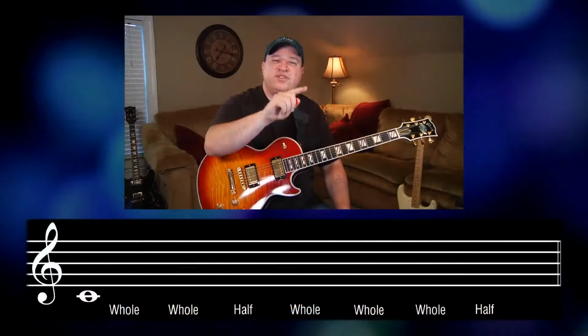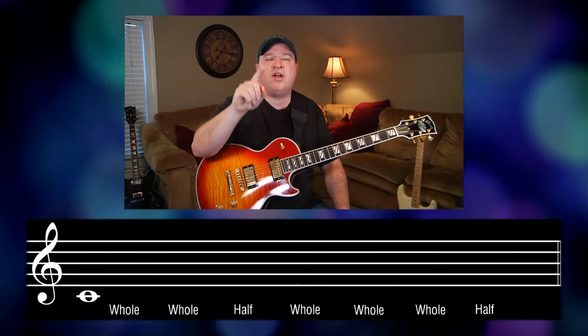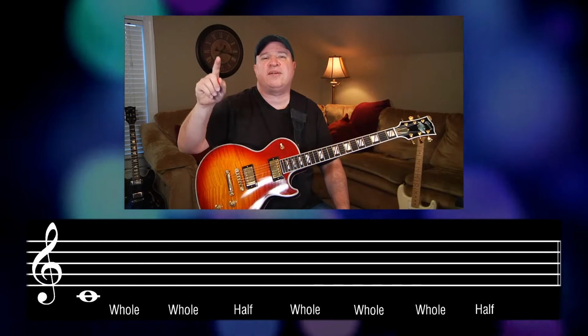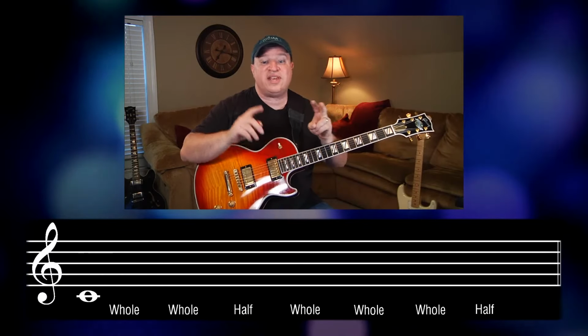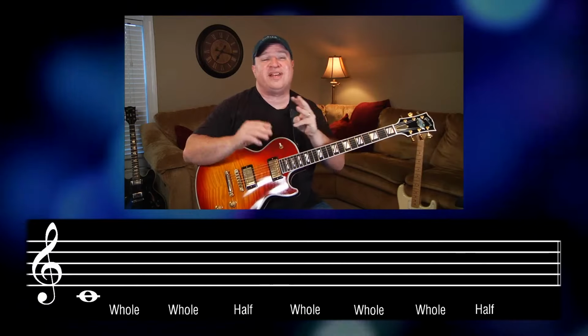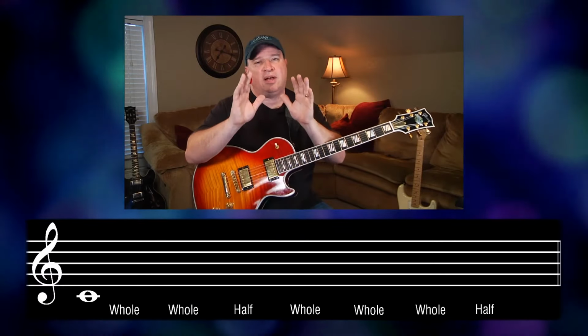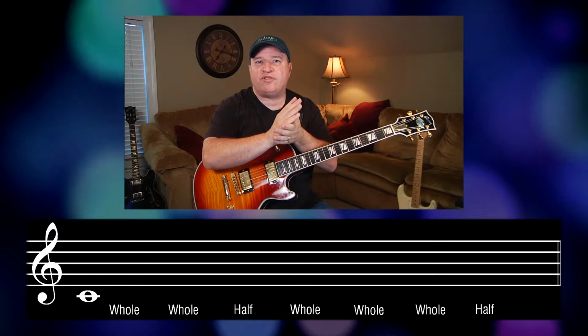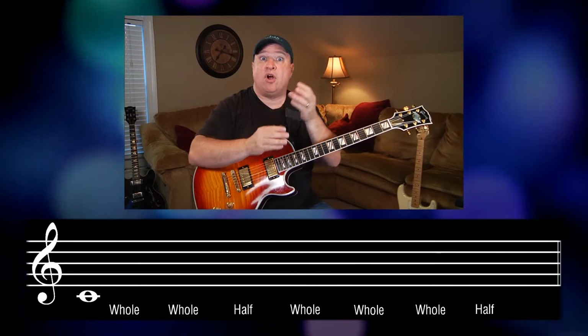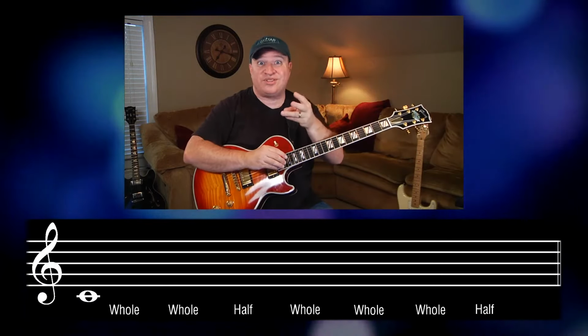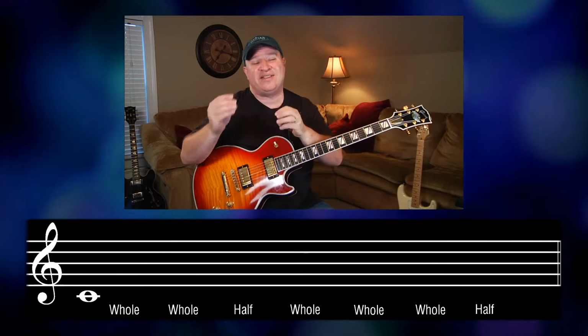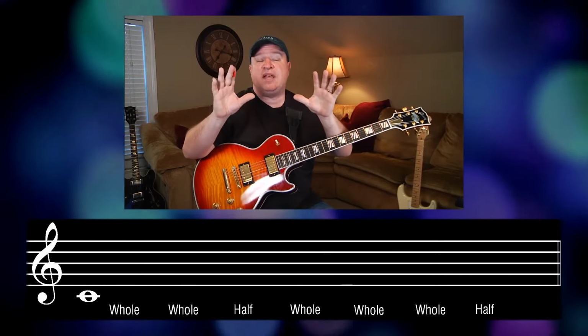Now, the pattern, I've got a little graphic that's going to come up on the screen there for a C scale. The pattern is, this is important: whole step, whole step, half step, whole step, whole step, whole step, half step. I know it can get confusing. Two wholes and a half, then three wholes and a half. Whole step, whole step, half step, and then three whole steps, and then another half step. And there you have a major scale.